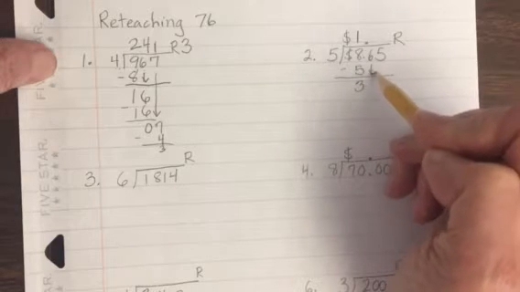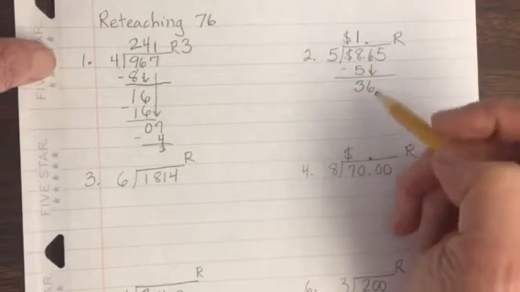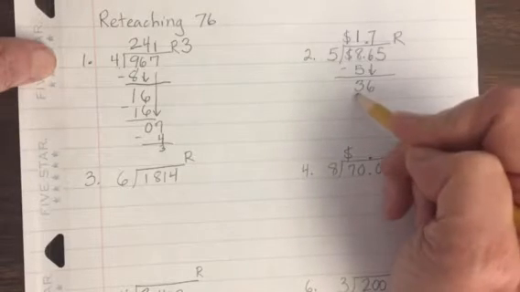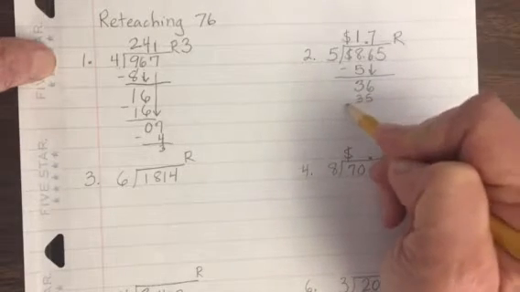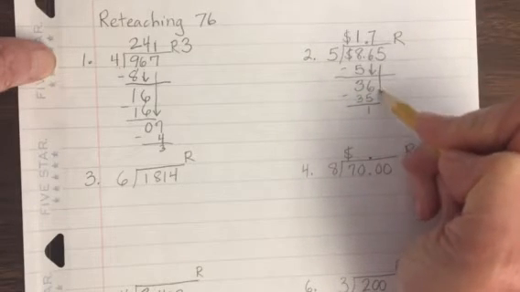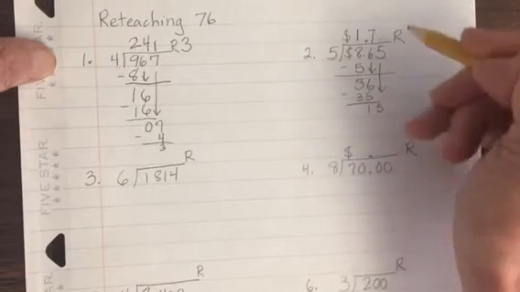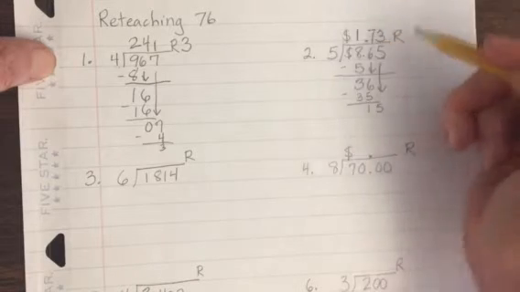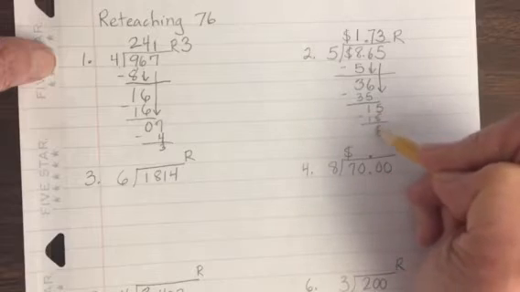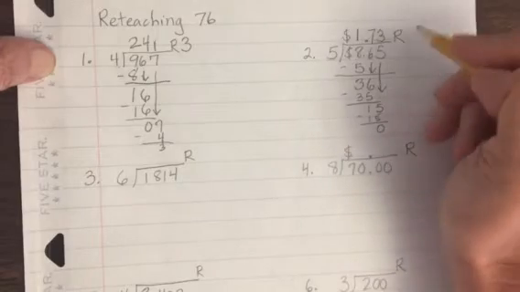Then we bring down the 6. All right, 5 times what is close to 36 but not bigger than 36? That would be 7. 7 times 5 is 35. We subtract. We get 1. Then we bring down the 5. 5 times what is 15? That would be 3. 3 times 5 is 15. When we subtract, we get 0. So this is $1.73, remainder 0.